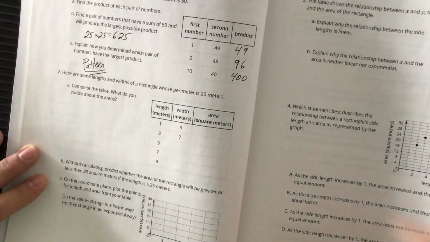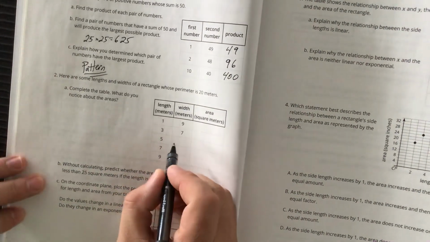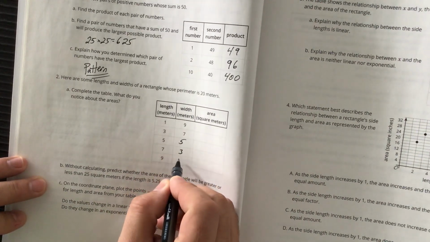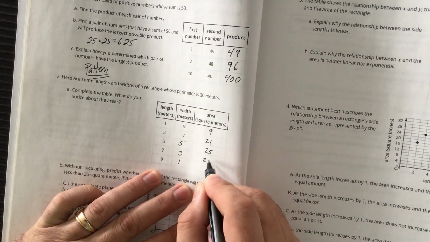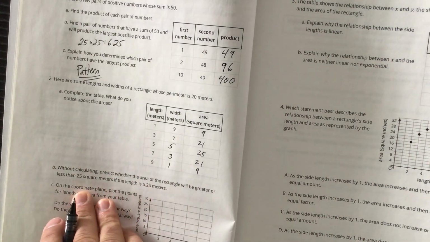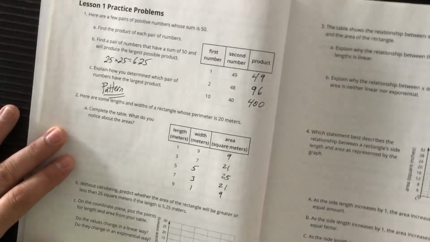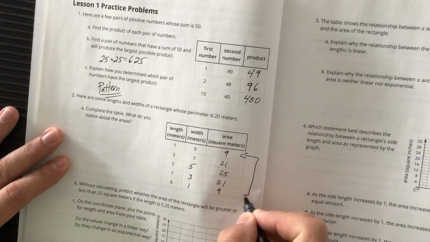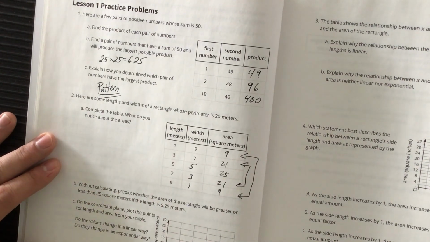Question number 2, complete the table. Anybody got the numbers going straight down here? 5, 3, Area. 9, 21, 45, 21, 9. It says, what do you notice about the areas? Well, hopefully you notice that basically it went up and down. It appears to peak at 25.